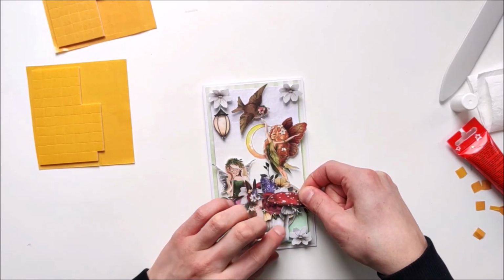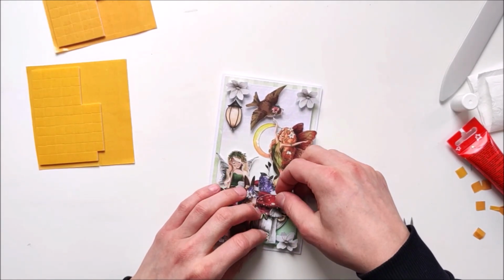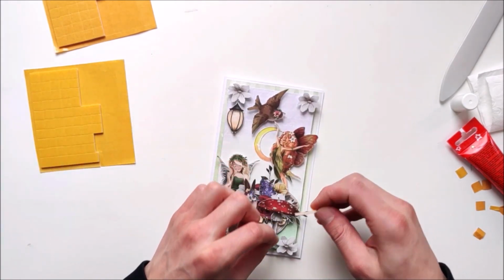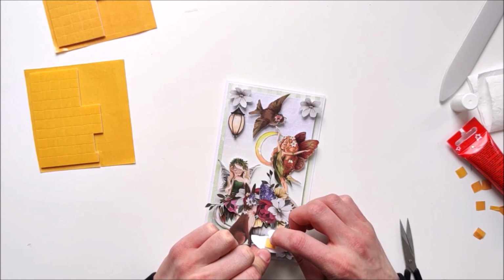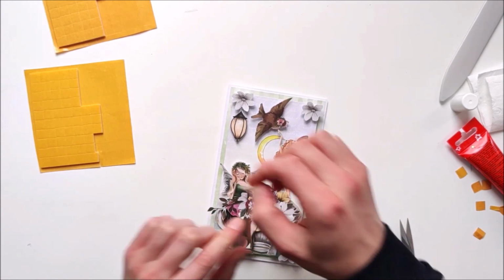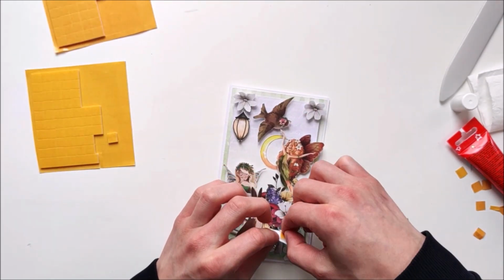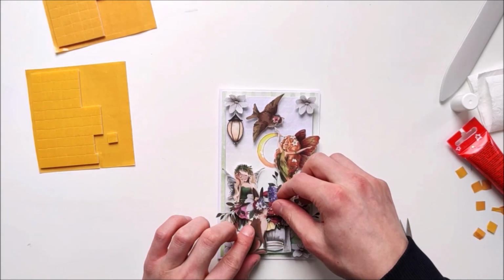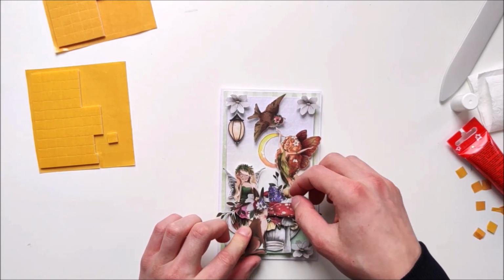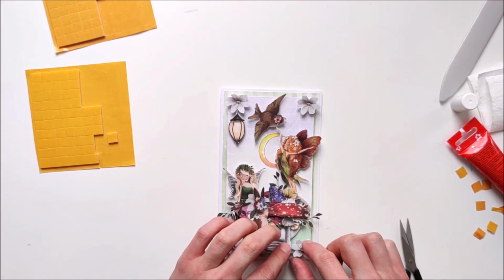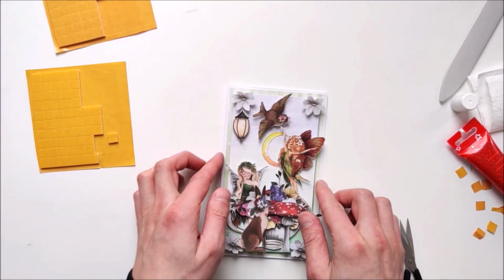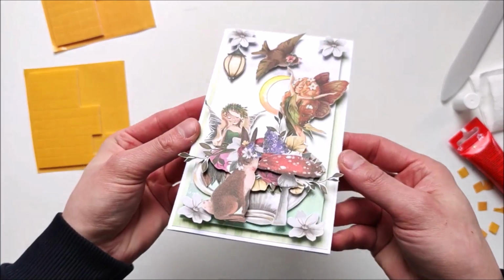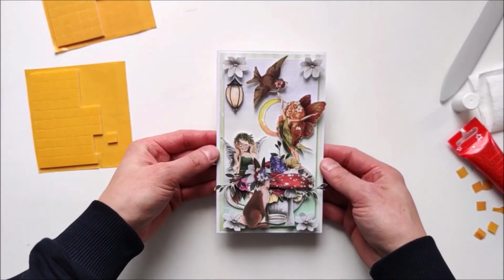Yeah, and we can connect it over there. And also here I add one 2 mm foam on the mushroom head. Yeah, so that way our card is finished.